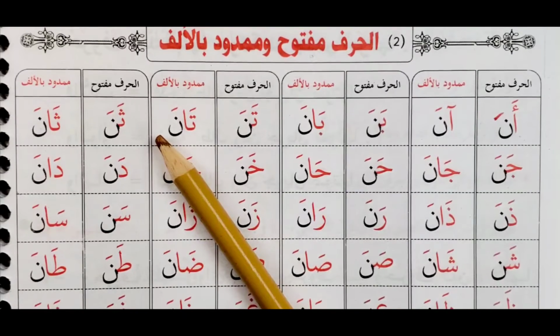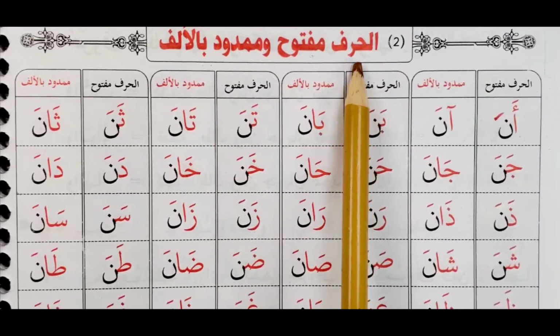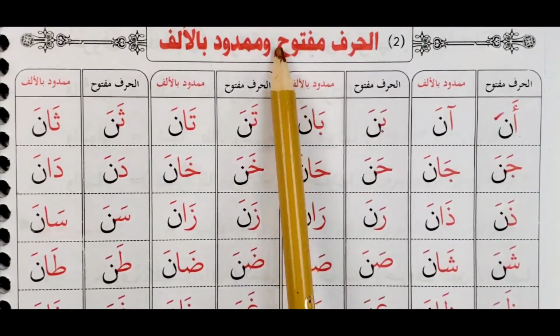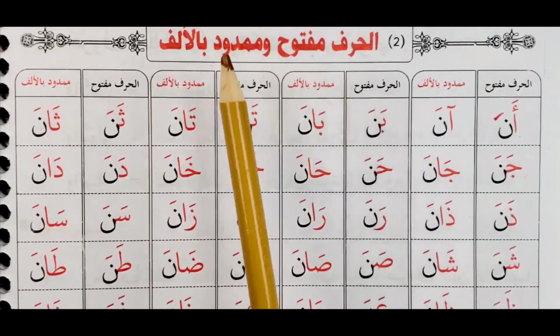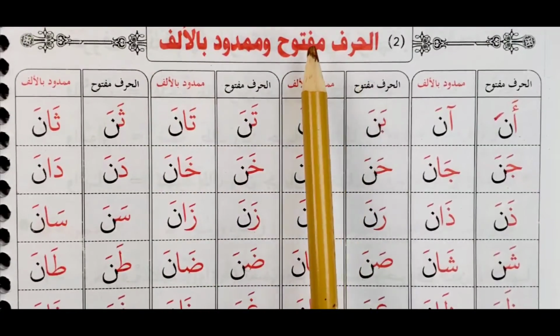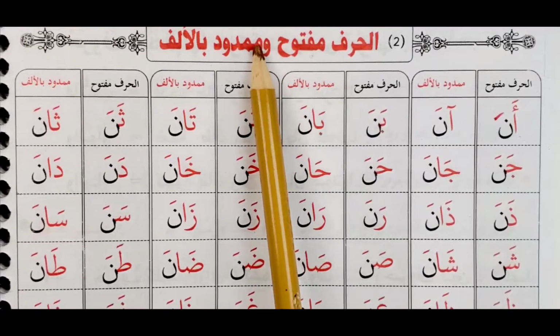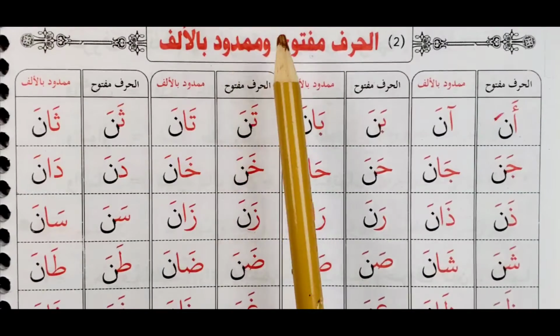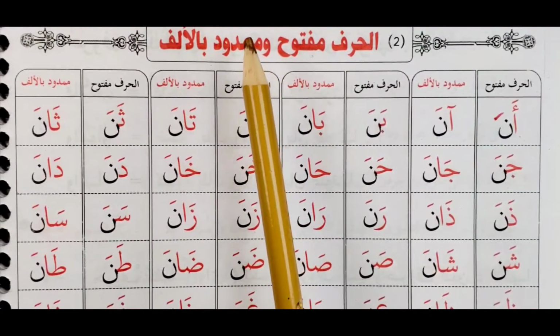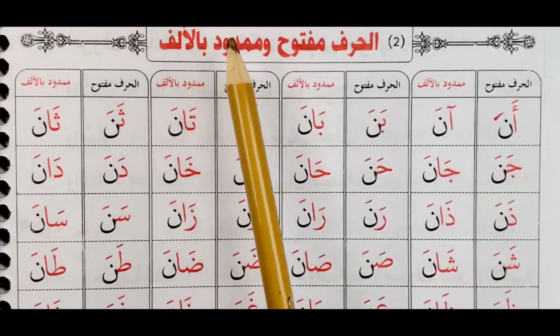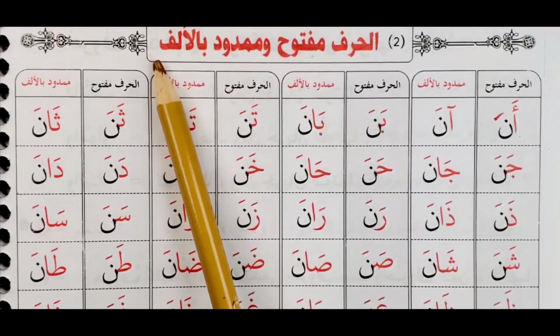Today we are in page 58, the second part. Okay, let's jump into it. We have الحرف مفتوح وممدود بالألف. A letter which is مفتوح, which has a fatha, وممدود, and which has been stretched, meaning the sound has been made long, بالألف, using alif.